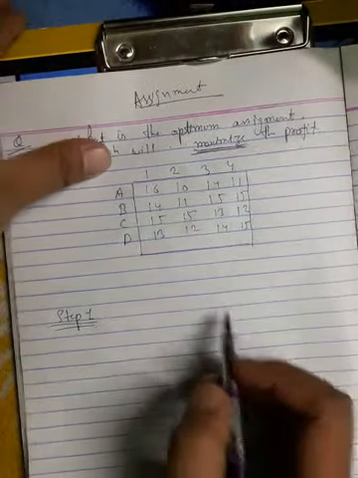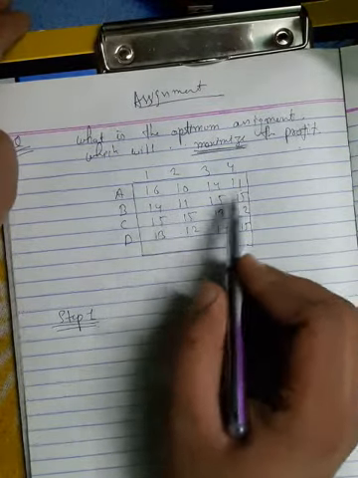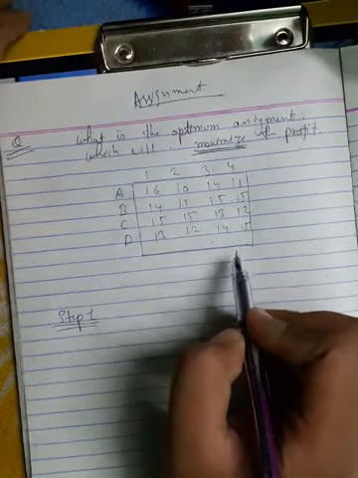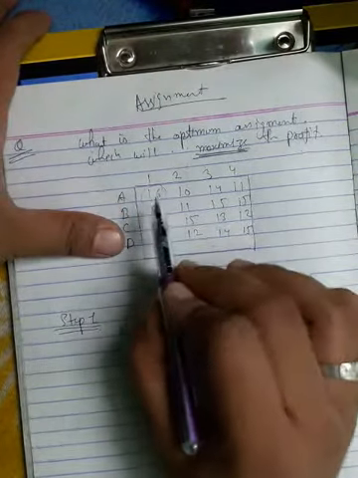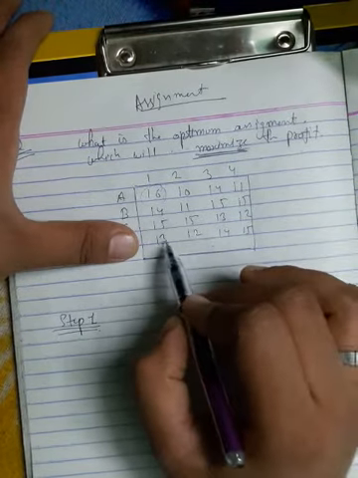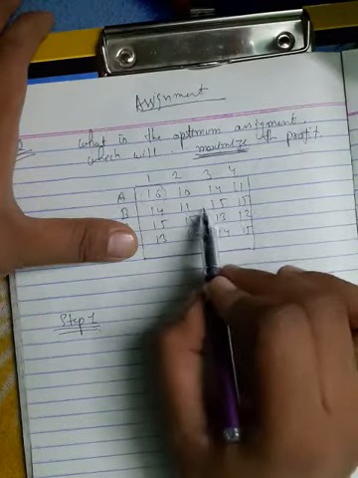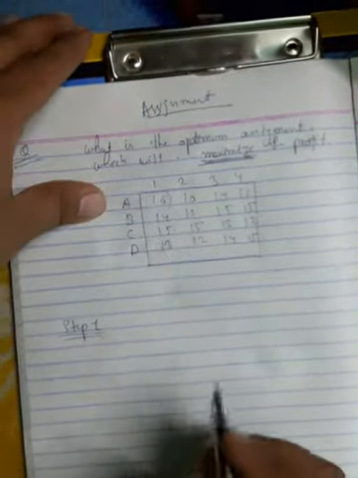First you have to find the maximum value in this matrix. If you see this matrix, the maximum value is 16. Now you have to subtract all these elements from the value 16.